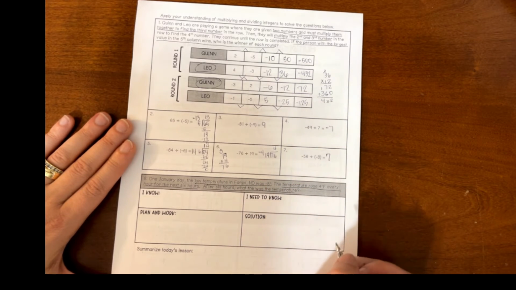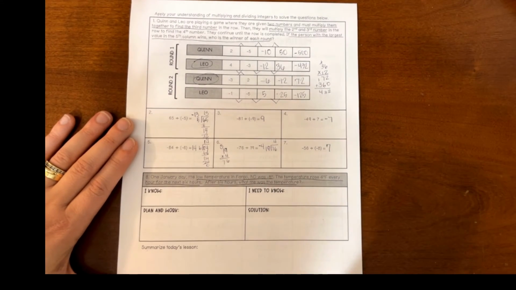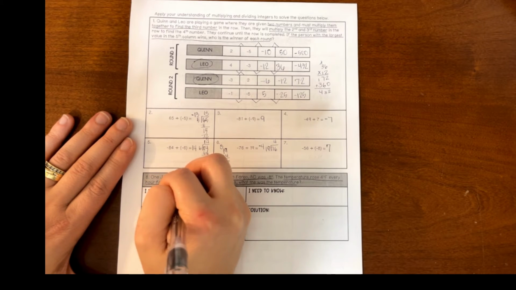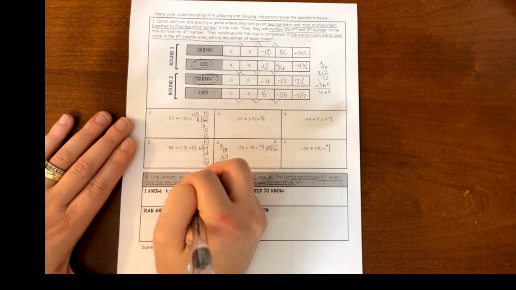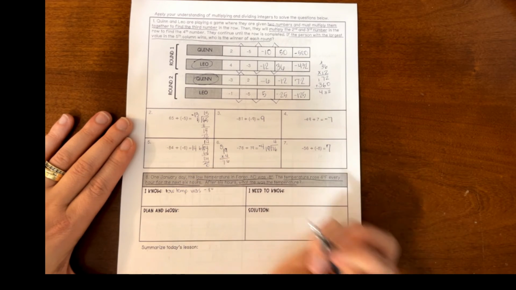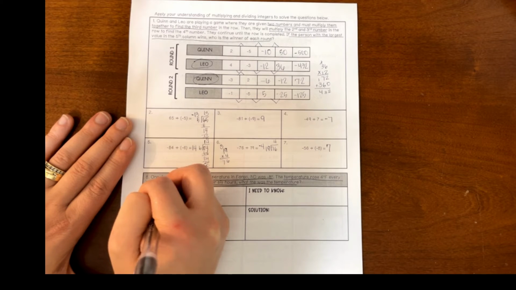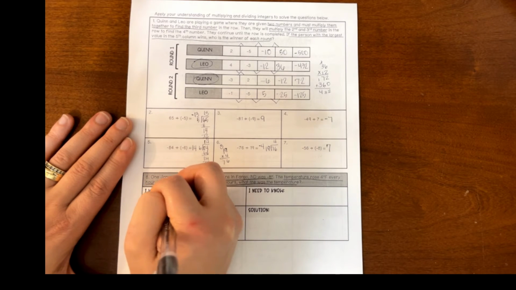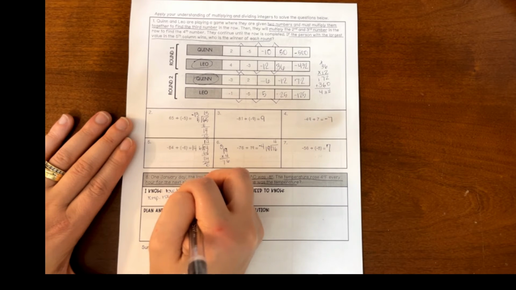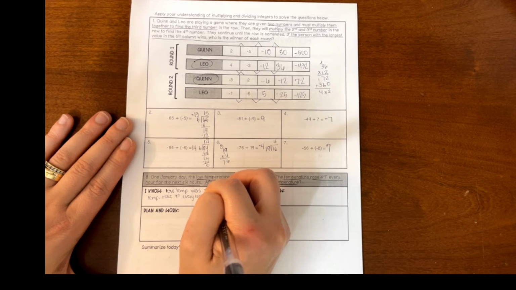So let's write down the information that we know. We know that the low temperature was negative 8 degrees. We then know that the temperature rose 4 degrees every hour for 6 hours.